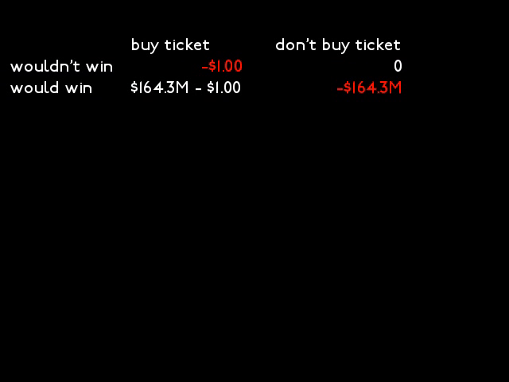If I buy a ticket, in the worst case scenario, I'm out $1. But in the best case scenario, I win $164.3 million. If I don't buy a ticket, in the best case scenario, I'm no worse off than before. But in the worst case scenario, I don't have $164.3 million that I otherwise would have.